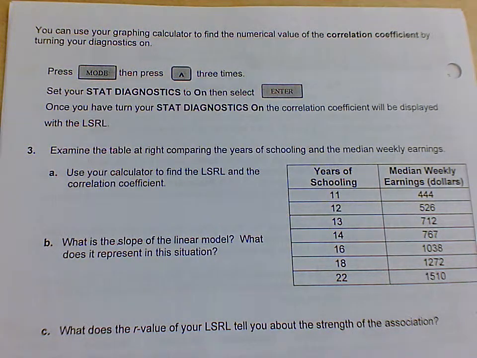All right, you can use your graphing calculator to find the numerical value of the correlation coefficient by turning your diagnostics on. This is step number 2 on your blue sheet. We've already been doing it, so you should already be able to do this step. So let's move on to question number 3.